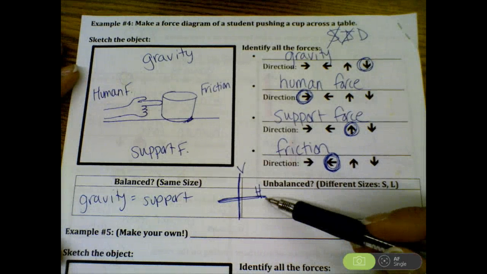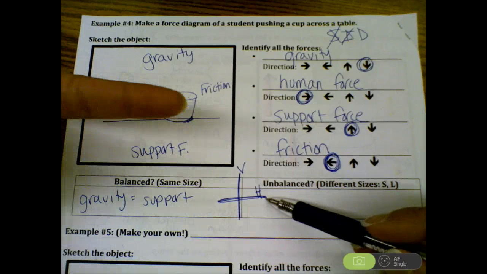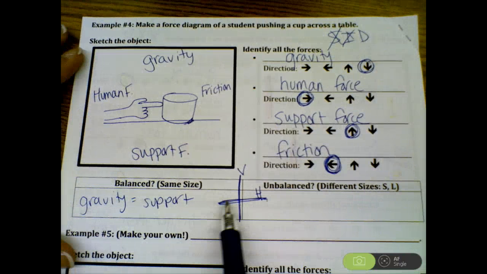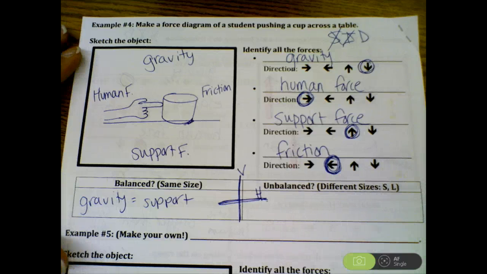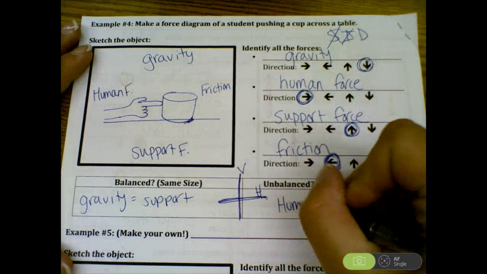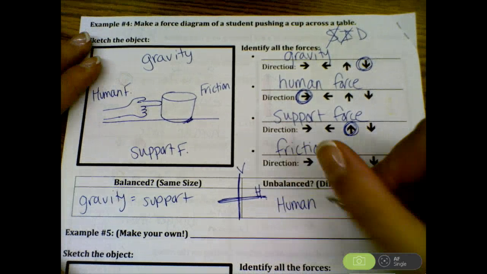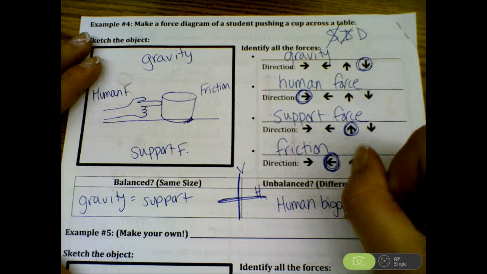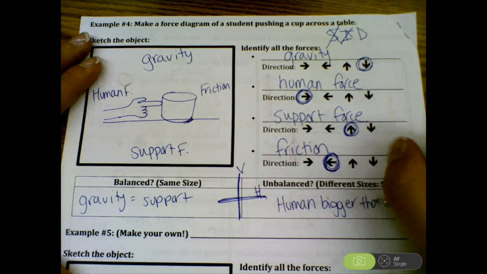Horizontally is a different story because I am pushing the cup to the right, so therefore horizontally we are going to be unbalanced and we're going to have a force that is bigger than another force. So human is pushing the cup, so it's going to be bigger than friction.